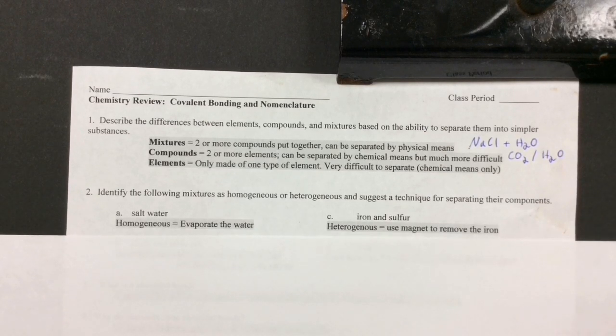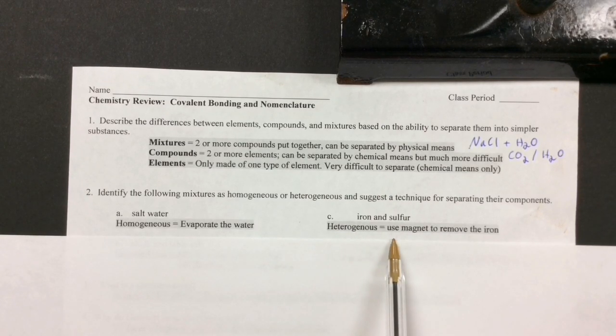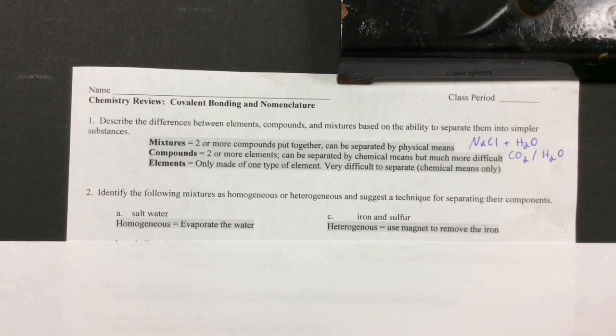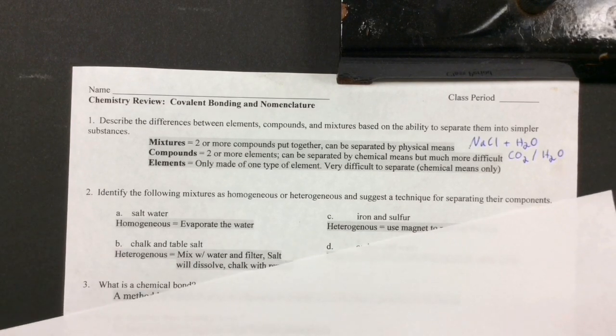Next here we have iron and sulfur. There's a mixture of two different metal compounds. And basically what you do, it's a heterogeneous mixture, and you would just use a magnet to remove the iron from the substance, from the sulfur.